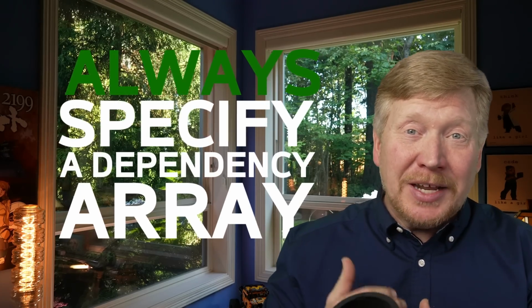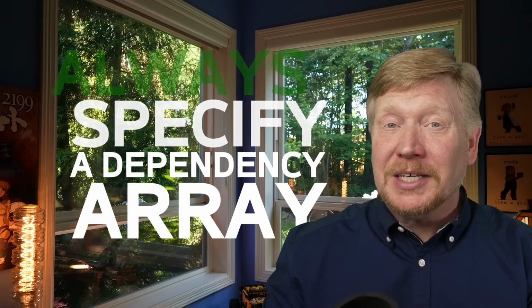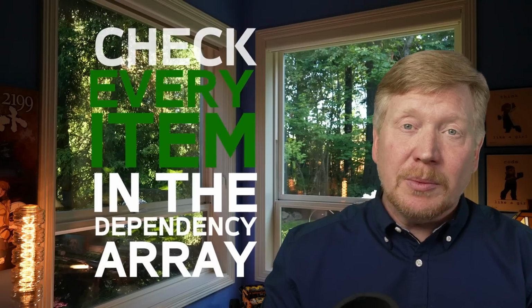Okay, so a quick check-in. What strategies have we learned so far when it comes to useEffect and how to tame it? Well, these are two strategies that you can use both as you're writing code and as you are evaluating code when you're looking at pull requests. The first one is always specify a dependency array, even if it's empty. The second one is look at each and every item in the dependency array.